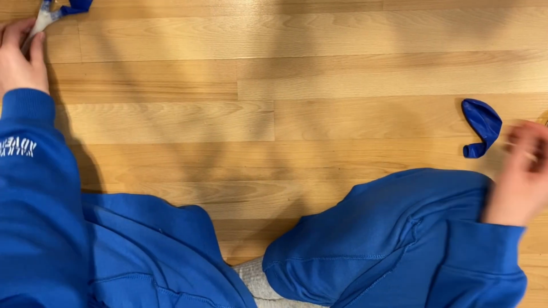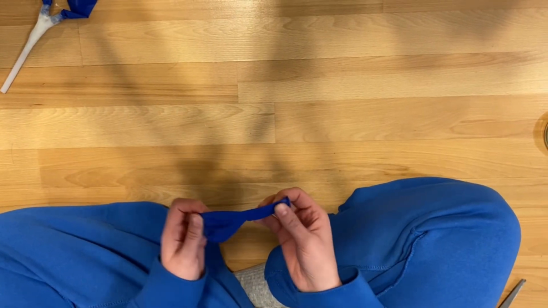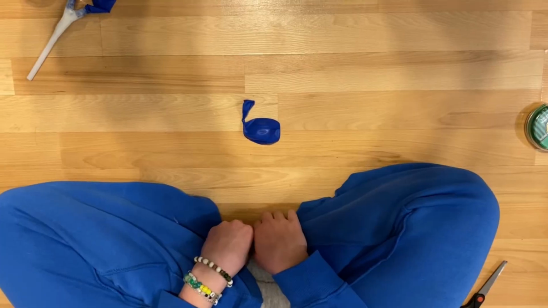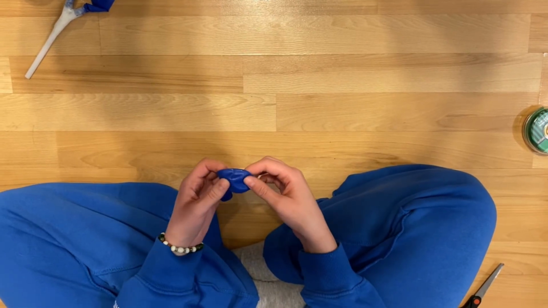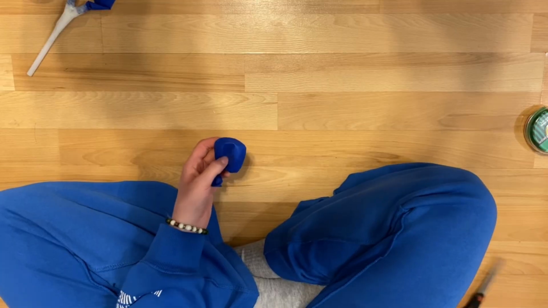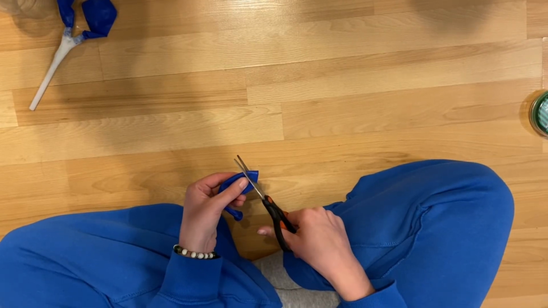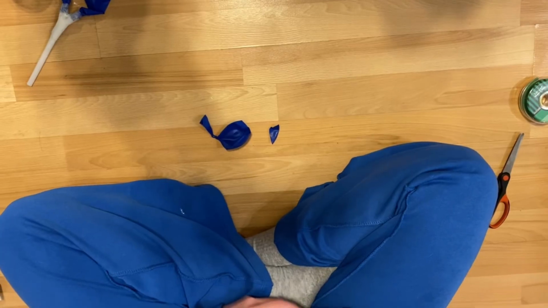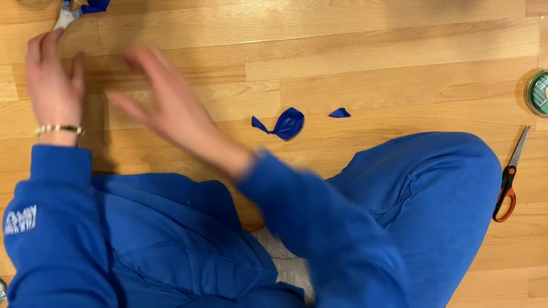Putting this aside now, next to our bottle, we are going to take our balloon and tie a knot at the end. Once the knot is tied, you're going to cut off the end bit of our balloon. It should now look like this.